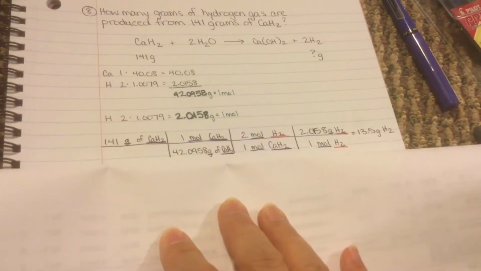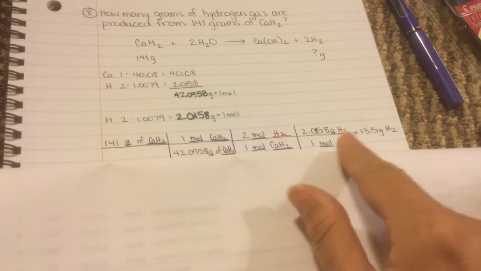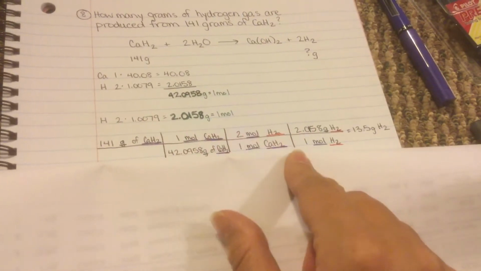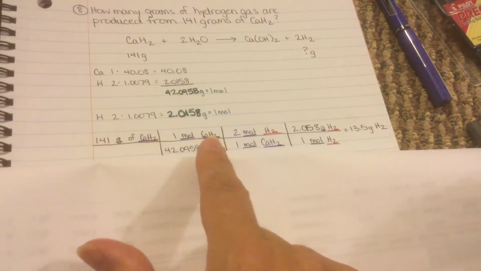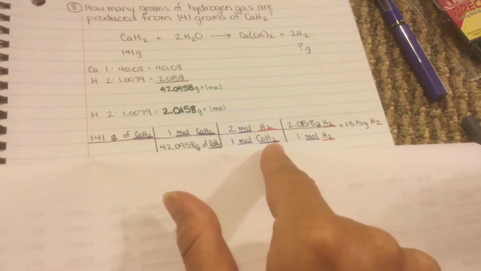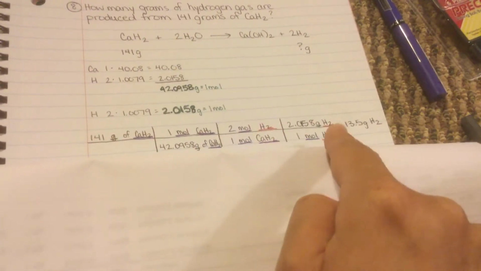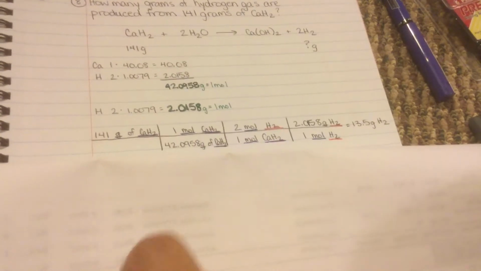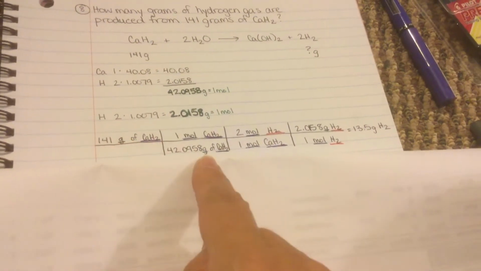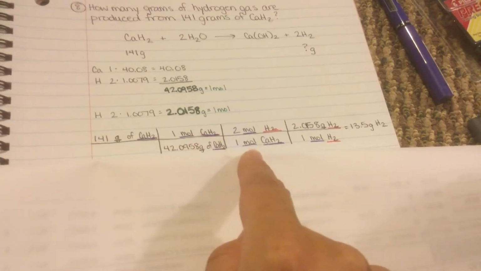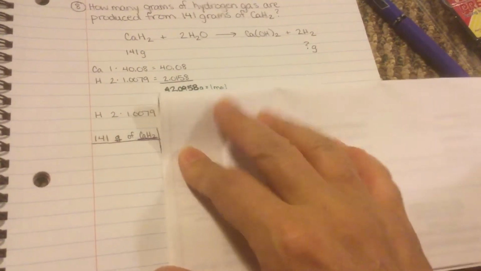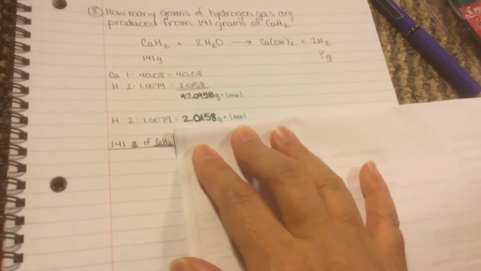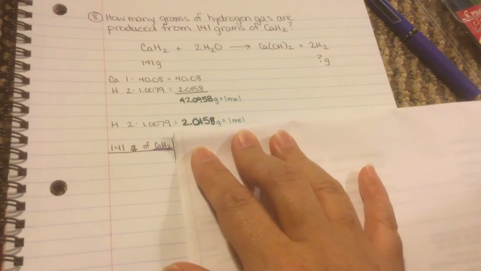Okay, so then it's time for this guy. All right, so I go ahead and set up my 4 steps because I know I'm going to need that. And notice that the first about half of this is all calcium hydride, and then the latter half is all hydrogen gas. And then also notice I go grams to moles, moles to moles, moles to grams. So I start off with, let's do it this way so it's less scary. Okay, so I start off with the 141 grams of CaH2 that they gave me.